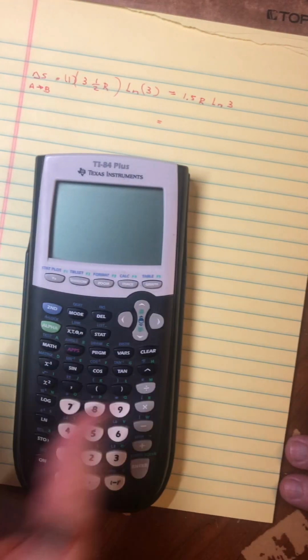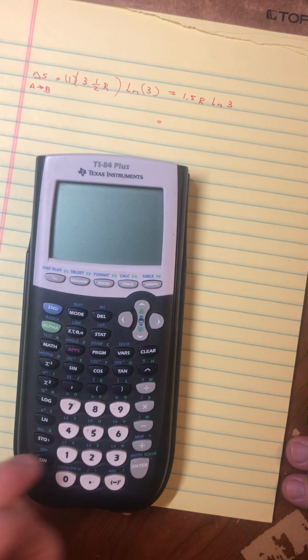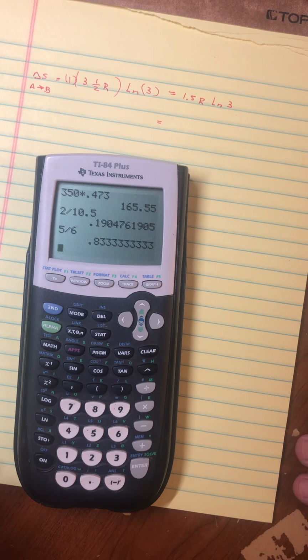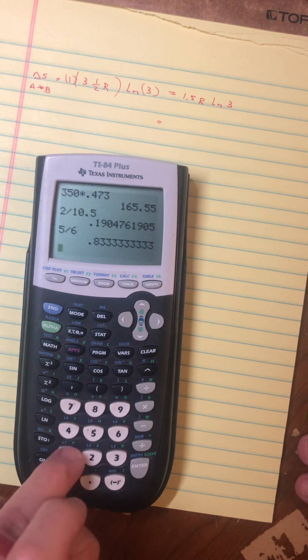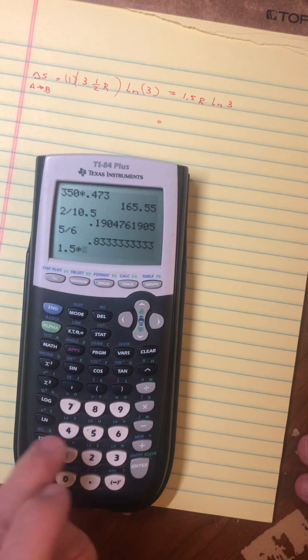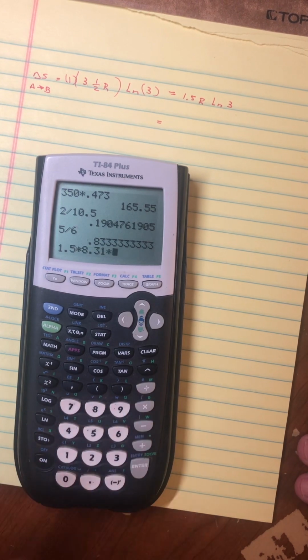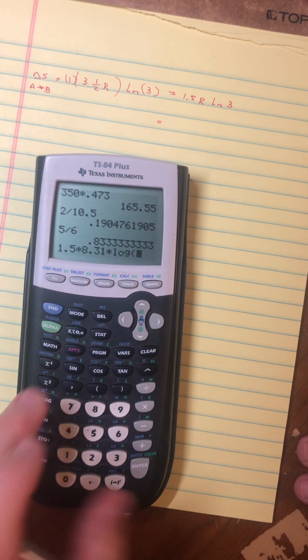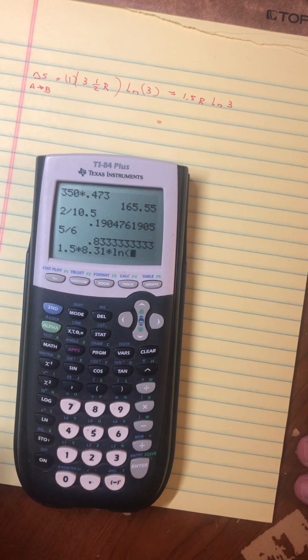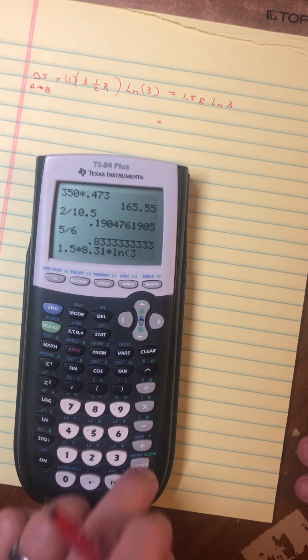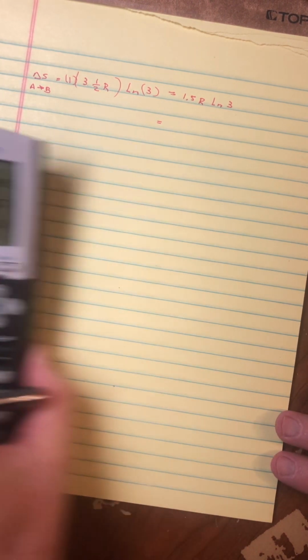Or maybe I'll make a decimal completely out of it. 1.5 times R, 8.31, times natural log of 3.